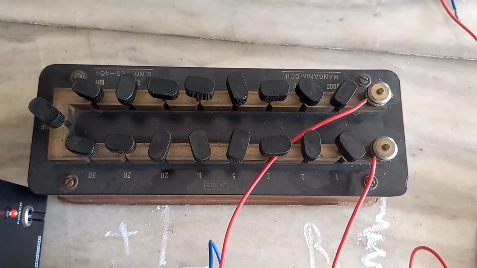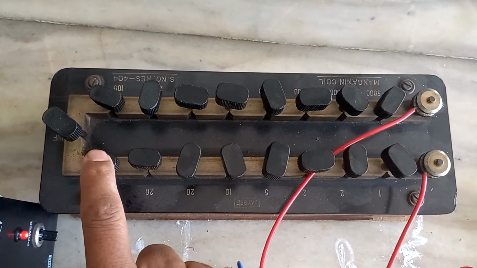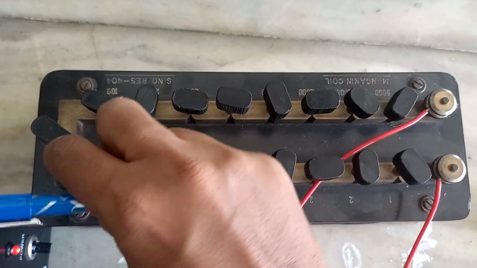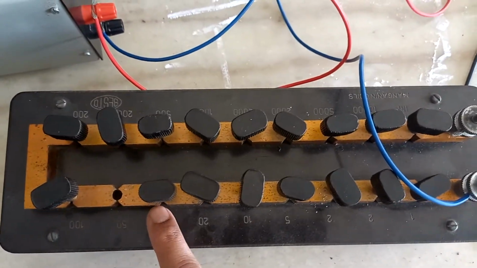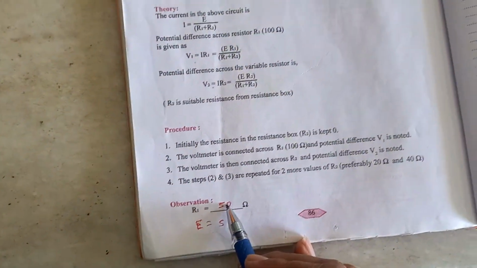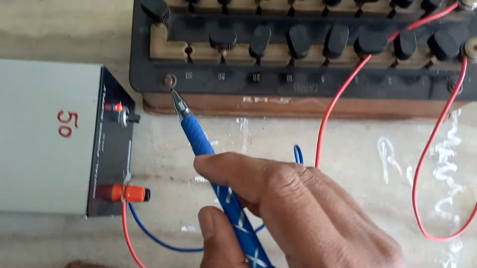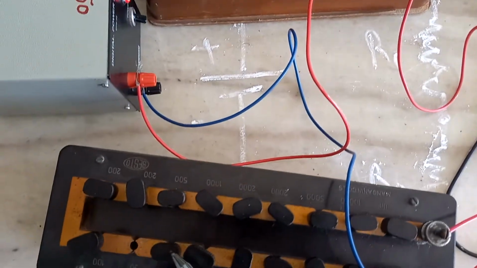From R1 we take 50 ohm, and for R2 also we took 50 ohm. This is my first combination. R1 is fixed at 50, and R2 also I took 50.